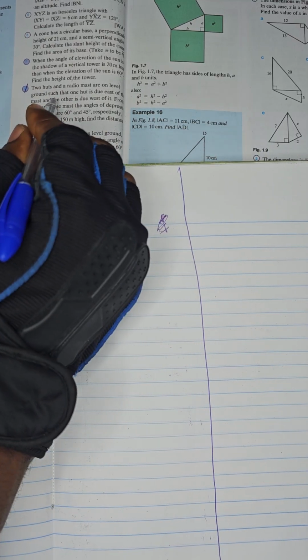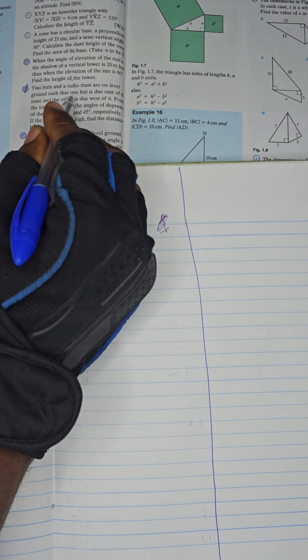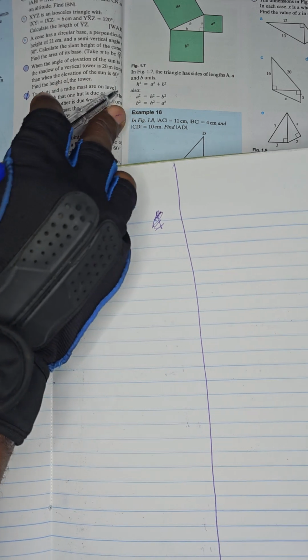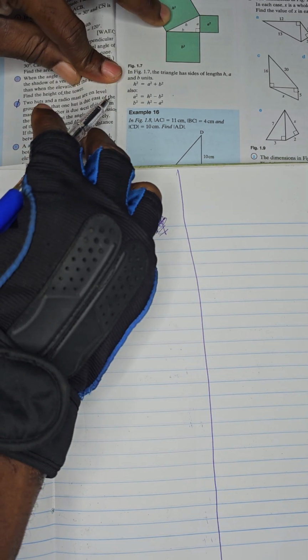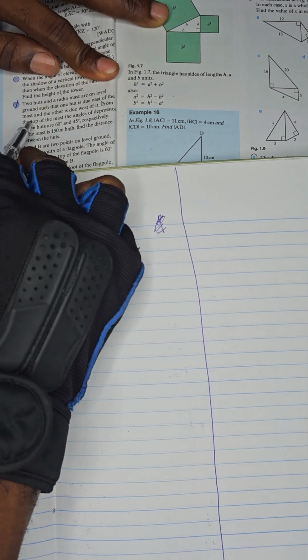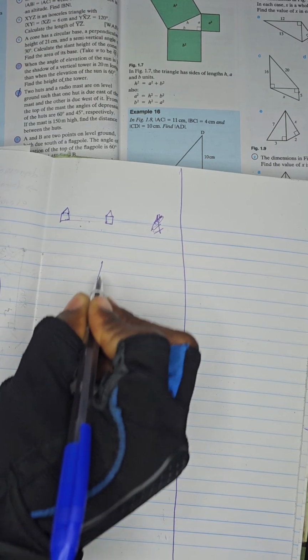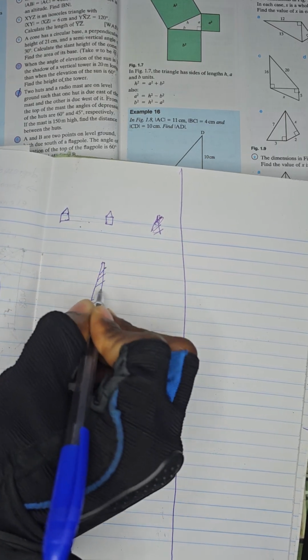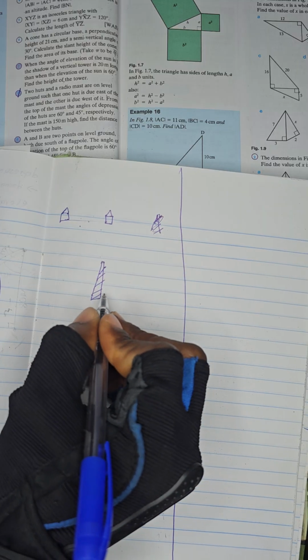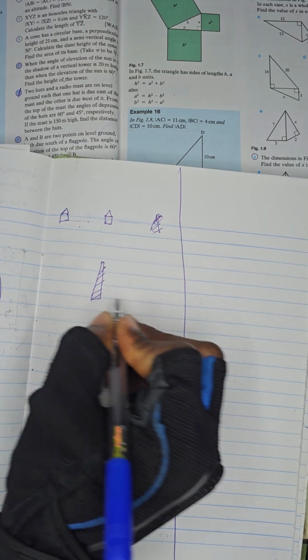Take note of that. Such that one hut is due east of the mast. Now let's say this is the mast. They say that one hut is due east. When we say due east, it means on the eastern side of it.